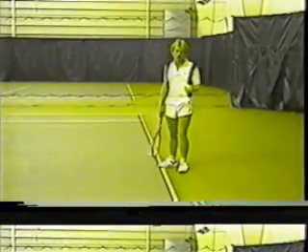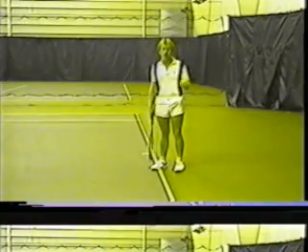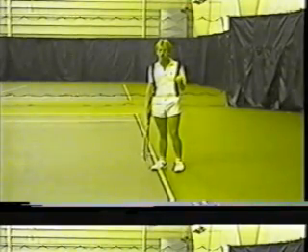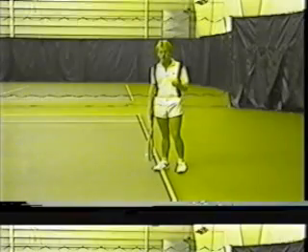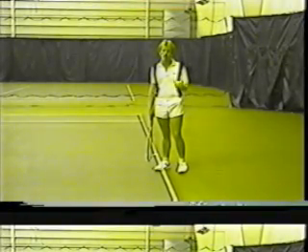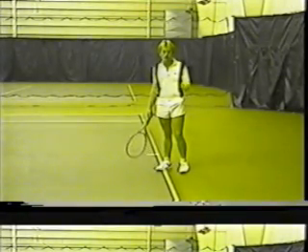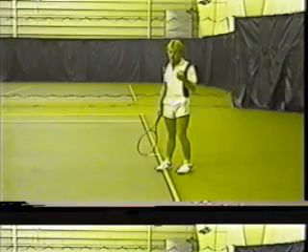Now another drill that we can use is what's been referred to in the past as the figure-8 drill. Basically all that is for you and your partner to decide whether or not you're going to hit a ball cross-court or down the line. And all you're going to do is try to keep the ball in play.